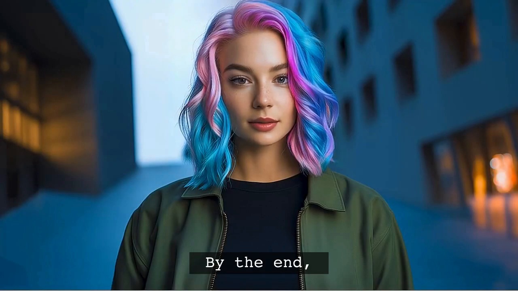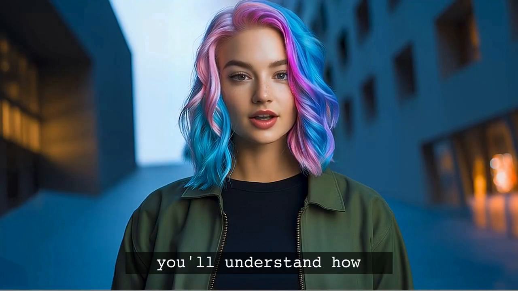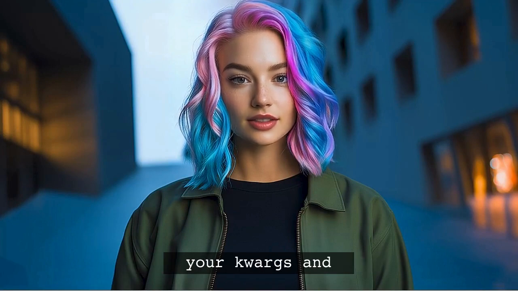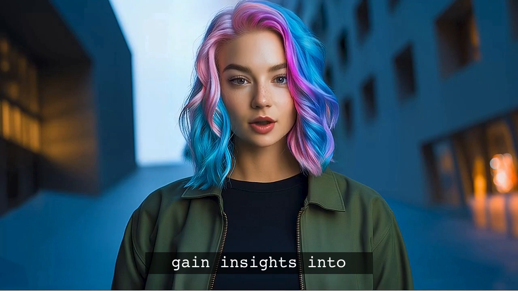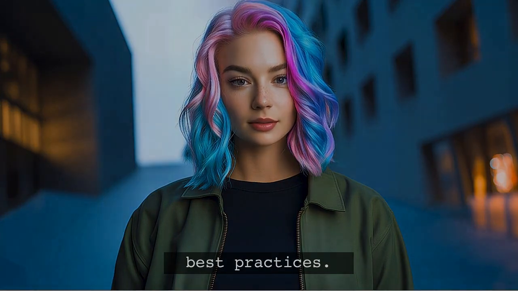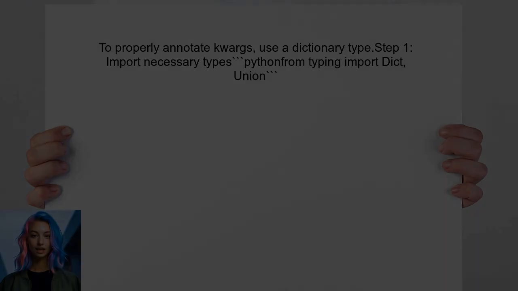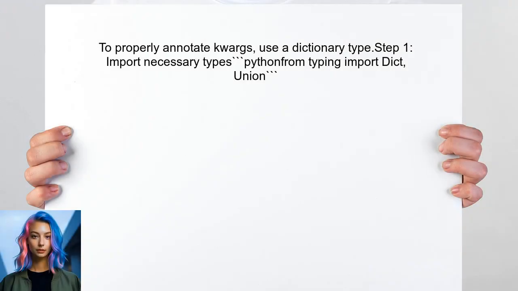By the end of this video, you'll not only understand how to properly annotate your kwargs, but also gain insights into best practices for type annotations in Python. To properly annotate the kwargs parameter in the user's init function, we need to use a dictionary type that allows for multiple types. Specifically, we can use the typing module's Dict and Union.